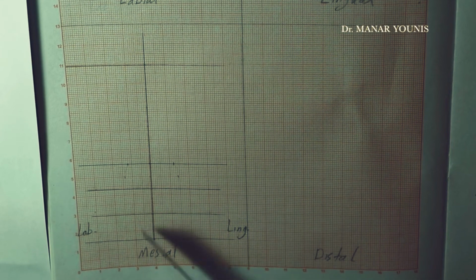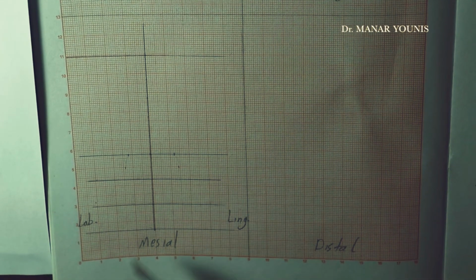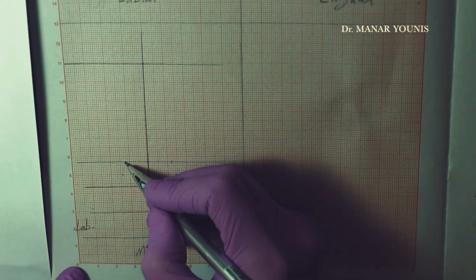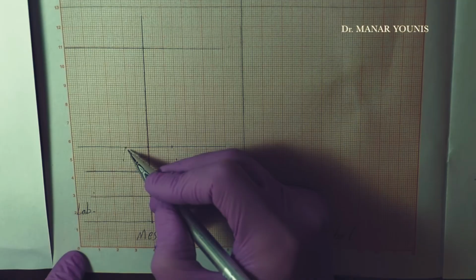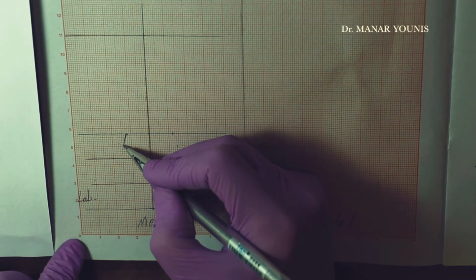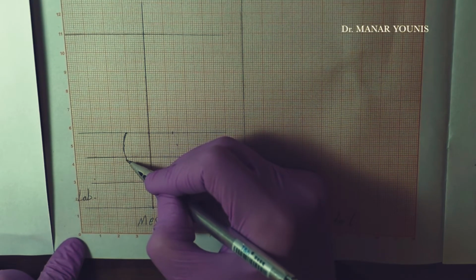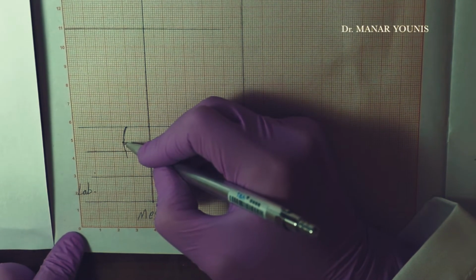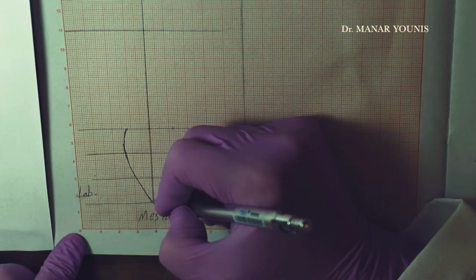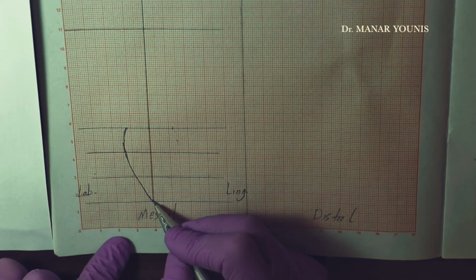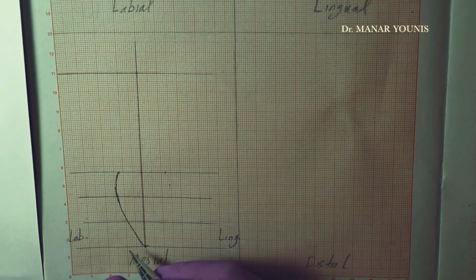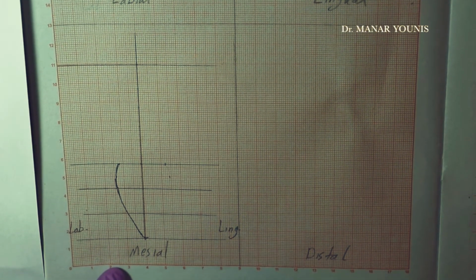After completing drawing the reference lines and marking the crown dimensions, I will draw the crown outline. Following the information you have studied in the lecture, the labial outline is convex on the cervical third, then it becomes straight or flattened near the incisal area or incisal ridge. The incisal ridge of the crown is in line with the center of the root.